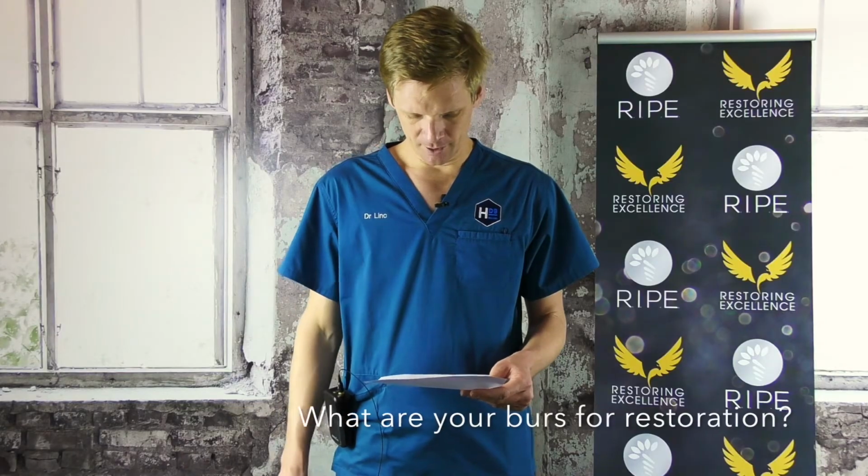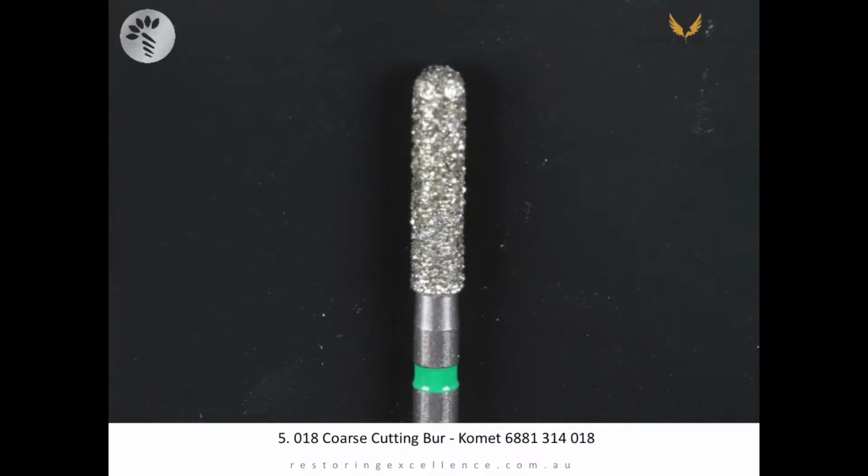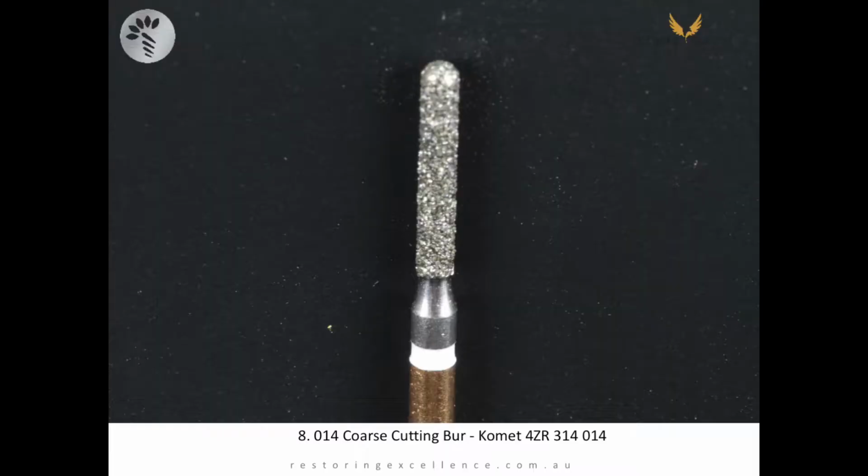What is your normal burrs that you use for restoration? Okay, I have a burr block. It has a 1.8mm round-ended cylinder that's coarse. It has a 1.4mm round-ended cylinder that's coarse. There's a 1.2.